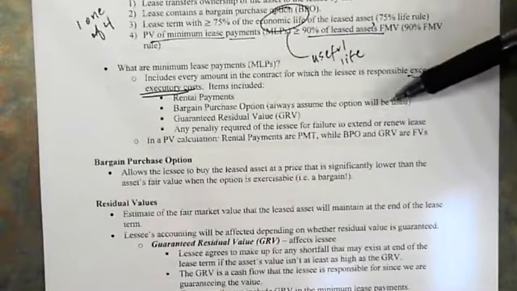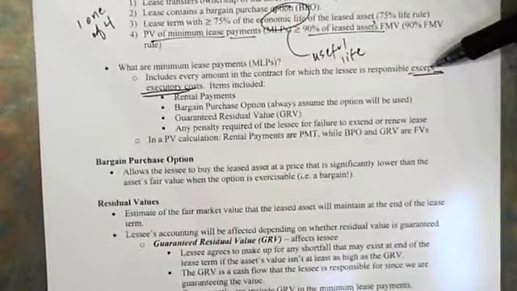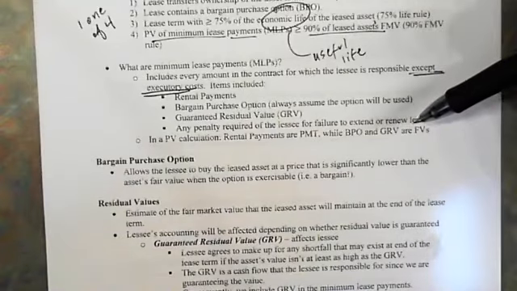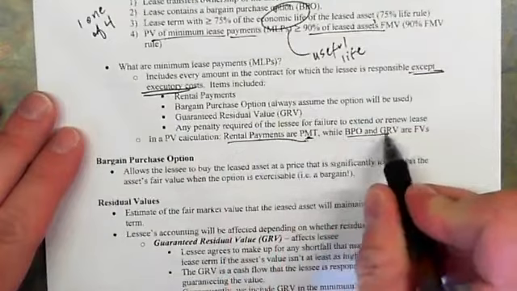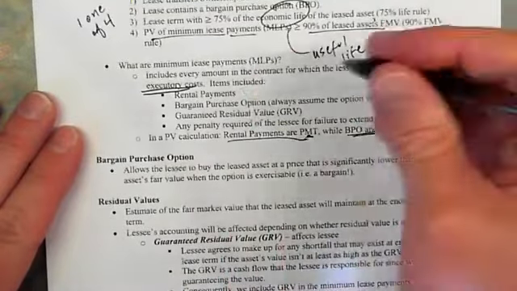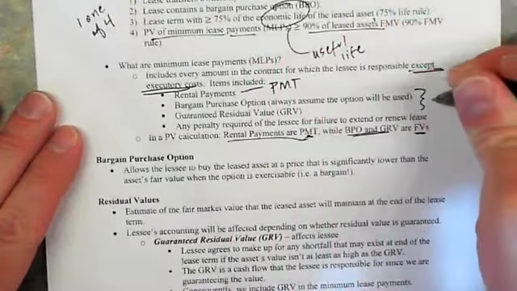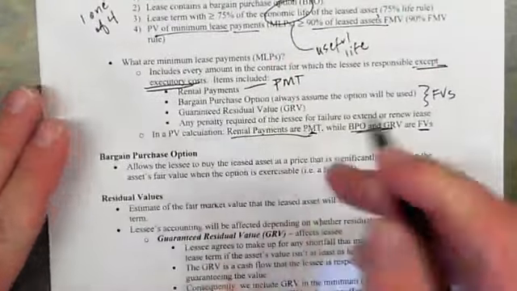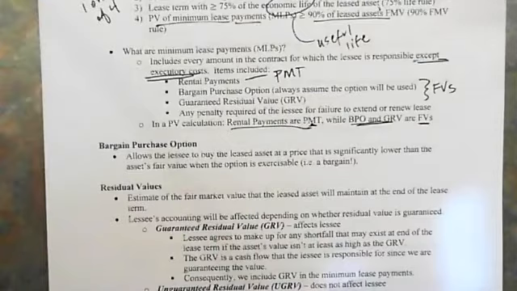So any costs that would be triggered by the lessee, except those executory costs. Even if the lessee is responsible for them, they don't go into MLPs. In the PV calculation, those rental payments are my PMT, and the BPO and the GRV are my FVs. So this is my PMT. These are potential future values. There will only be one or the other. There's not going to be both, so you don't have to worry about taking both.